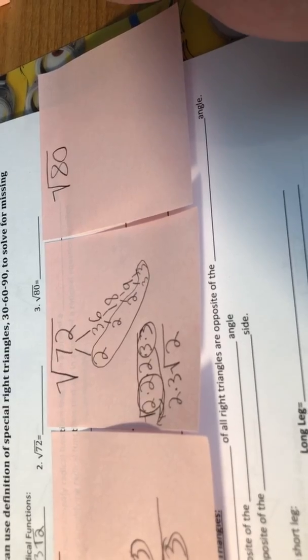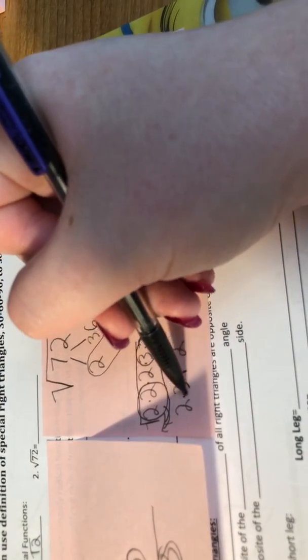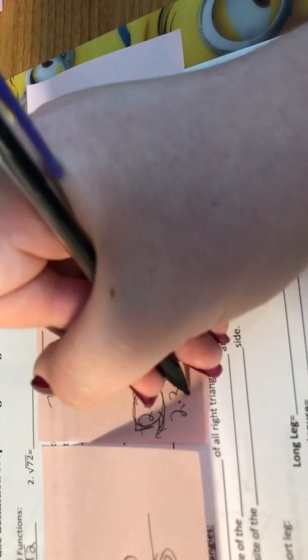A 2 was left over. This stays as multiplication in between the 2 pairs. So 2 times 3 gives me 6 times the square root of 2. And that is my answer.